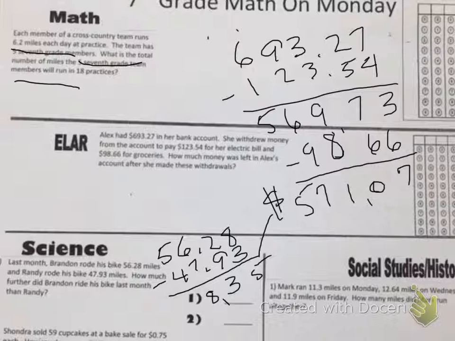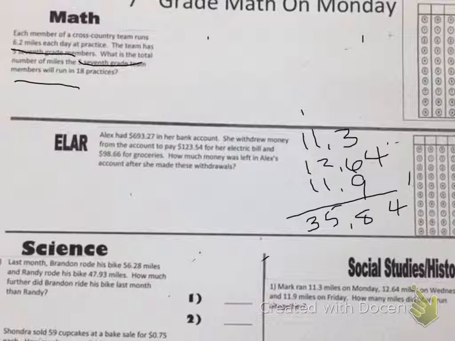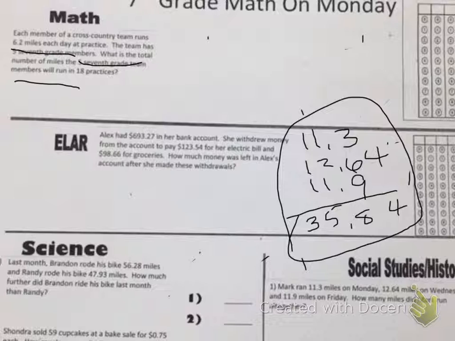12.64 miles on Wednesday, and 11.9 miles on Friday. How many miles did he run altogether? So we just add those up, and I'm going to let you do it, and then you can start the recording and see if we get the same thing. Okay, this is the answer I get for the social studies question, right here. So make sure when you line it up, you line up 11.3, line up the decimal so it will come out correctly.